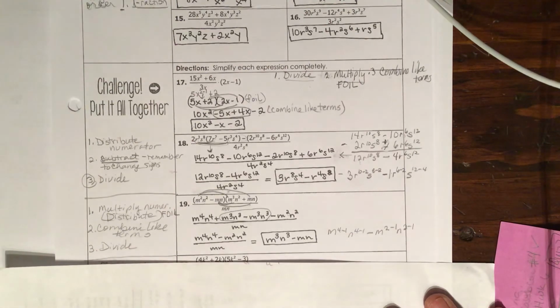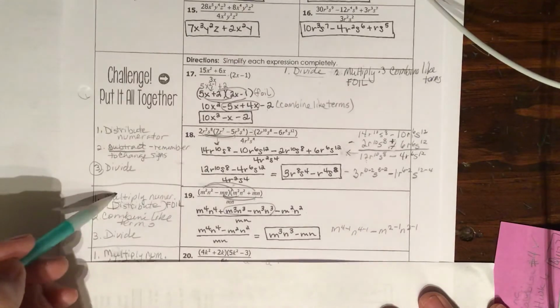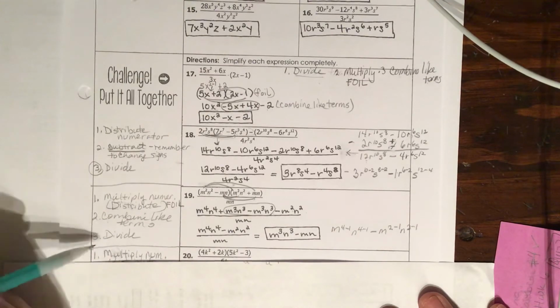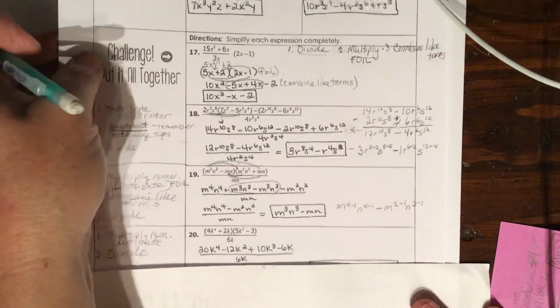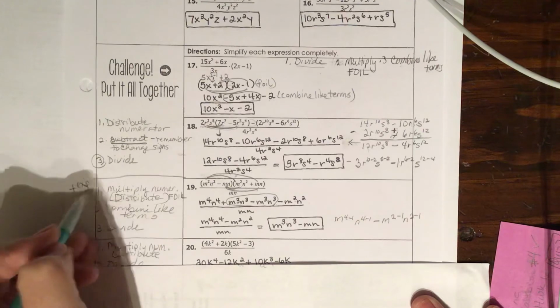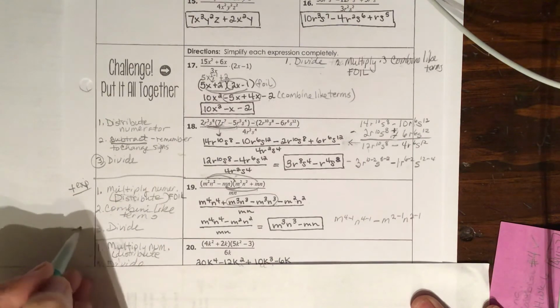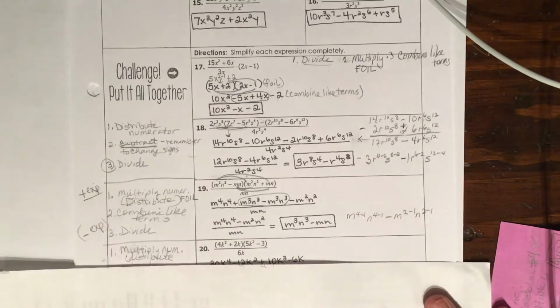So that's all you do on that: multiply using the FOIL, combine like terms, then divide using your division rules. Remember, when multiplying, you add your exponents, and when dividing, you subtract your exponents. And that's the main thing you needed to know. Remember from last unit, it's helping us do these problems.